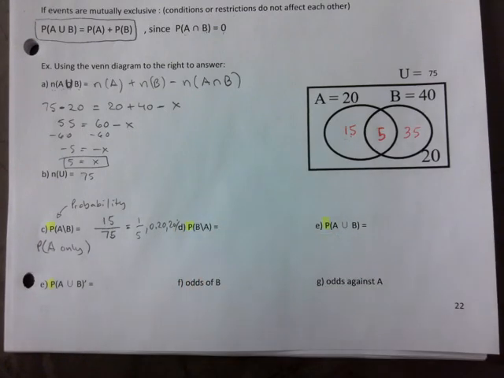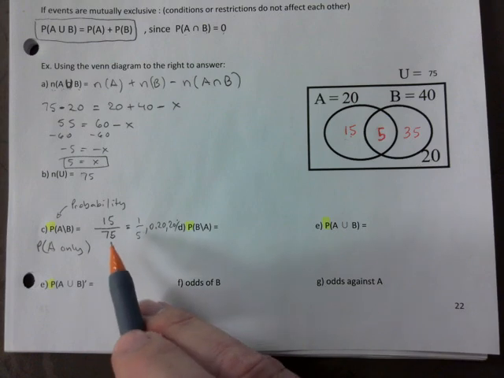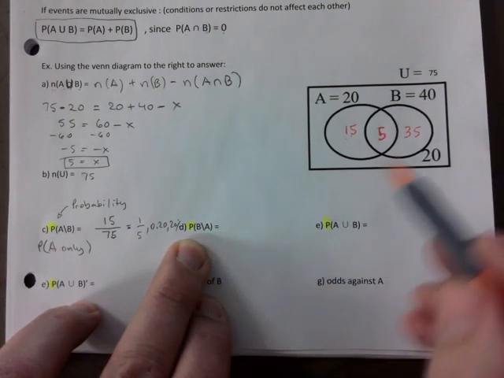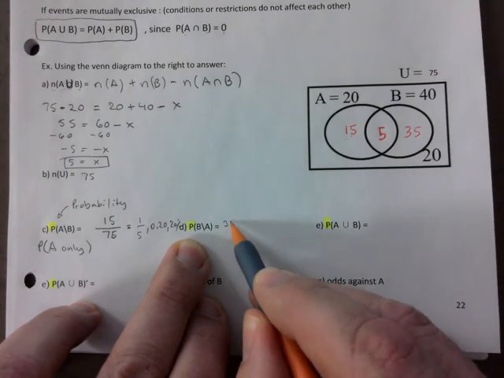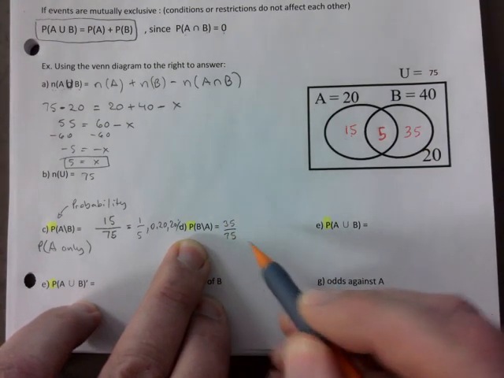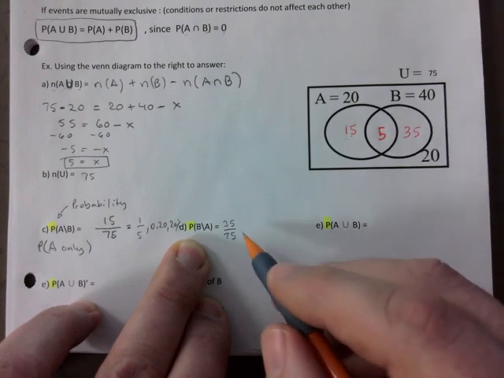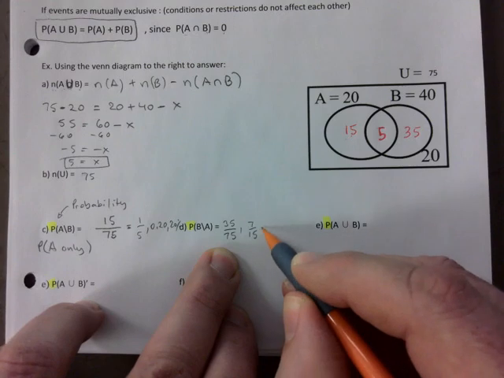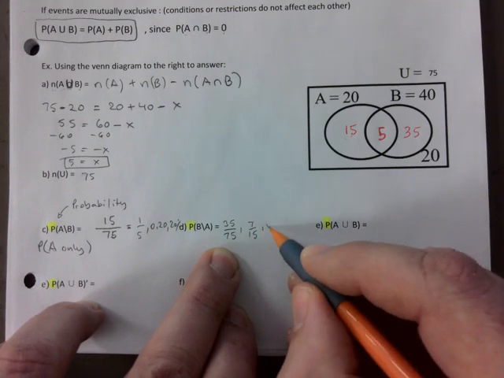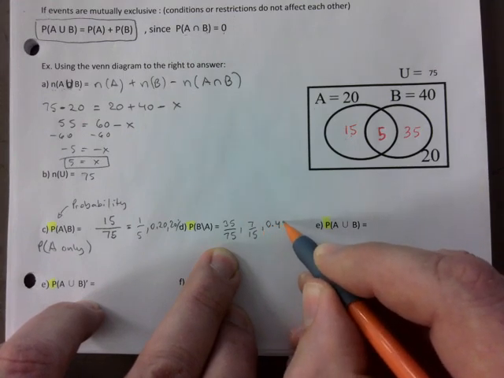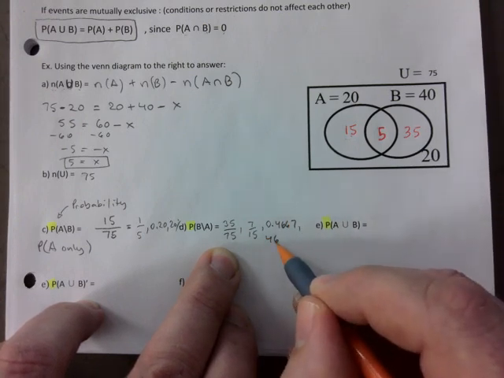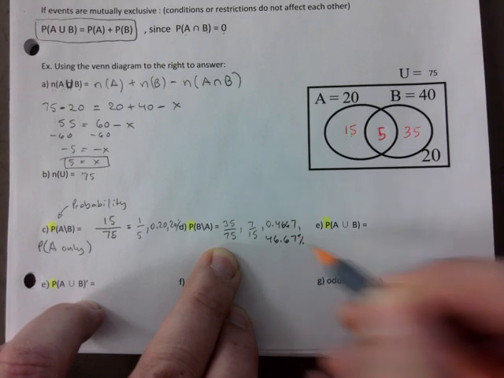Sorry, it's a bit cramped there, I know. Should have made my first fraction a little smaller. Probability of only B, just that part, would be 35 over 75. Okay. Reducing that, 5 goes into both of them. That is 7 over 15. As a decimal, that'd be 0.4667, because you round it at one point, which is 46.67%.